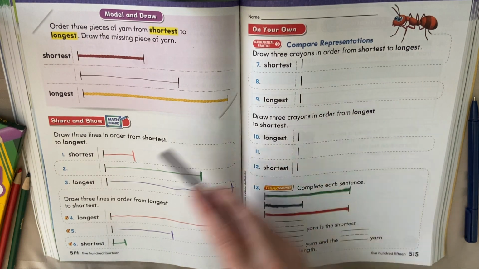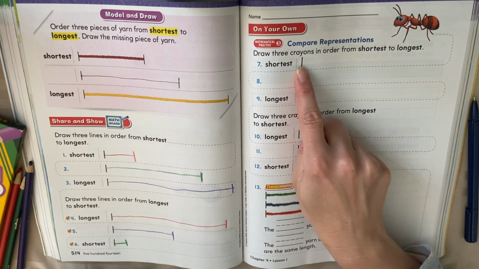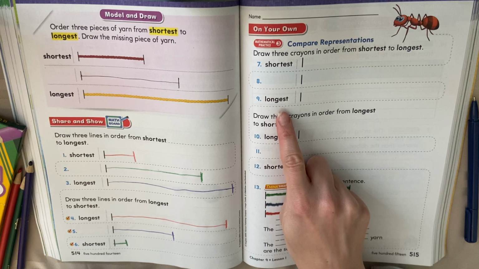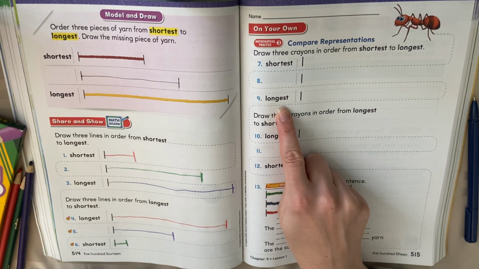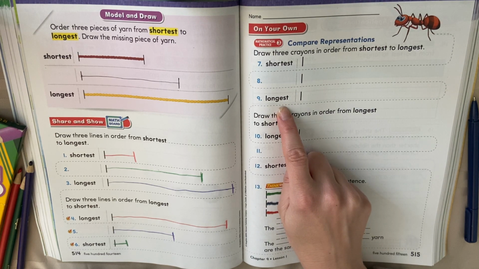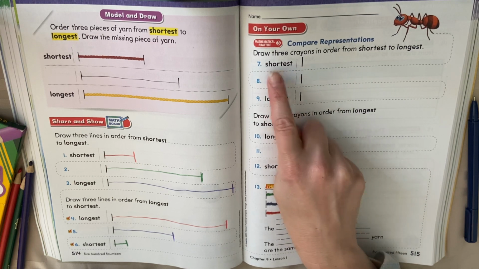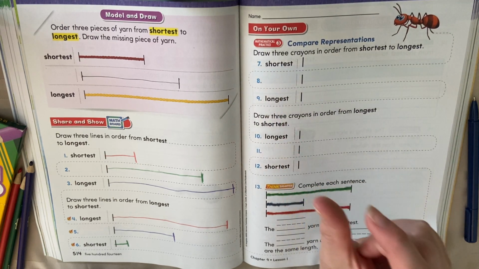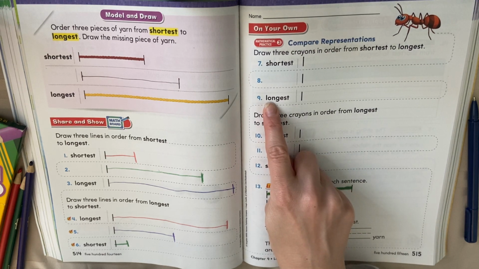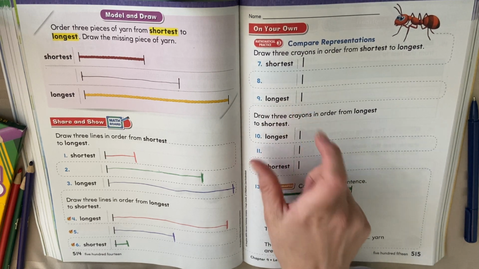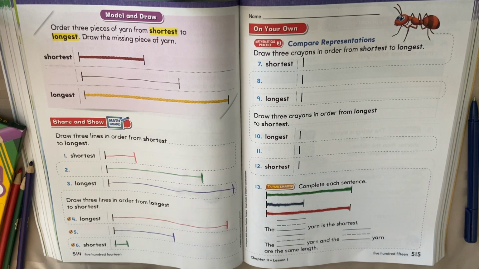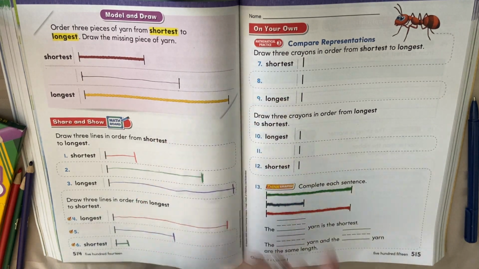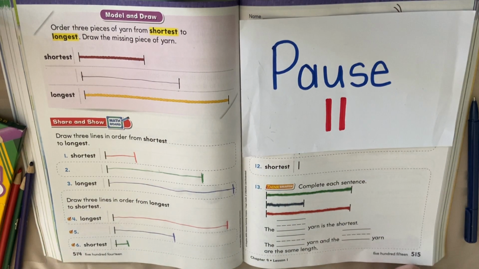So over here, you're going to give this one a try. Shortest to longest. We're drawing 3 lines. Shortest to longest. So think, shortest means it needs to be very small, right? Longest means this one needs to be very big. So I want you to pause, make your 3 lines, hit play when you're ready to check.